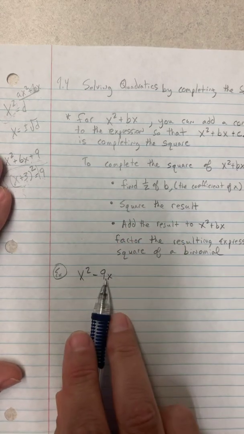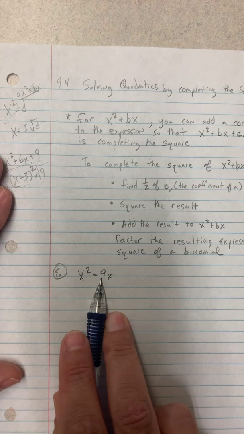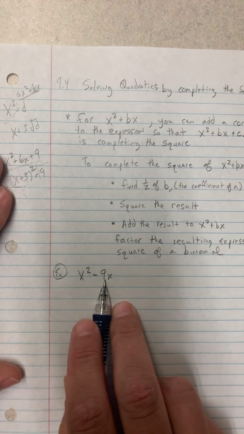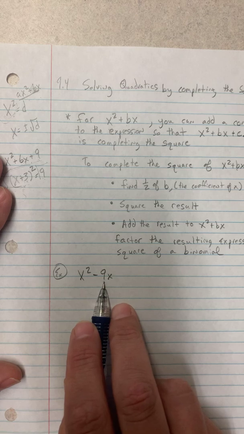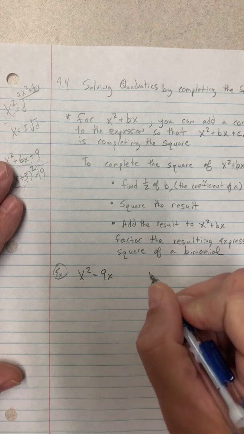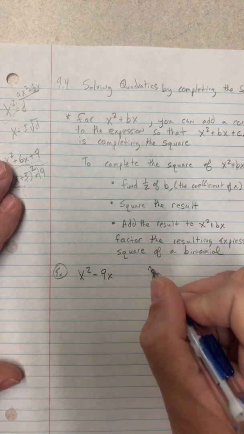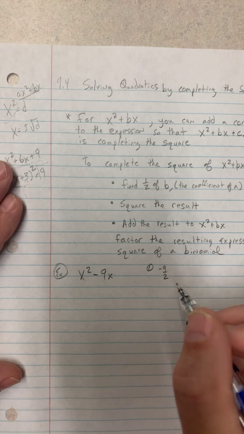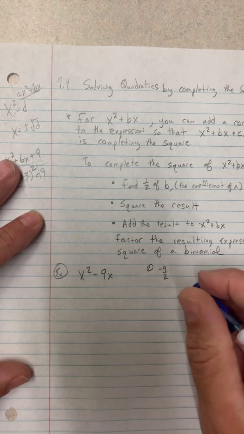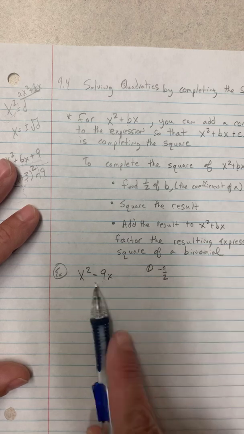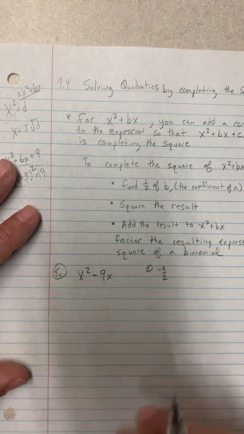So to follow my steps from up here, I look at my b term, the coefficient in front of x. I have negative 9, and I take that b value, so it's b divided by 2, which is just negative 9/2, right? So this is step 1.